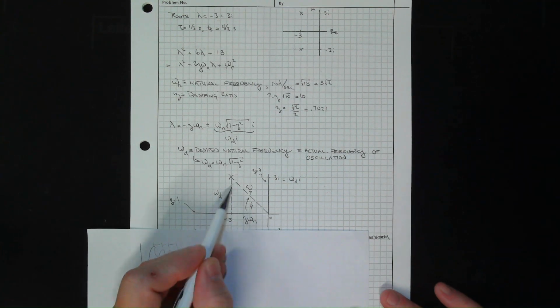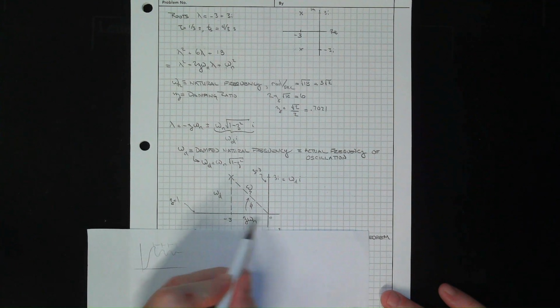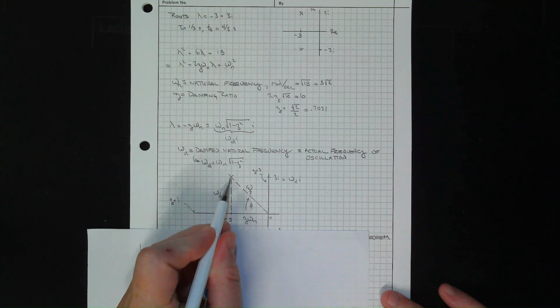So here's minus 3 plus or minus 3i. So here's the minus 3. That distance is zeta omega n. This height is omega d.